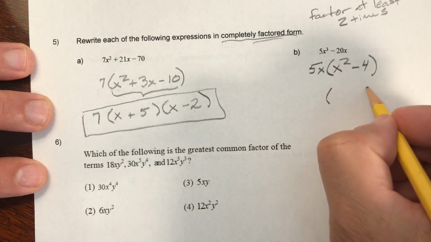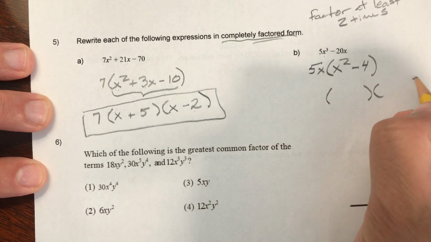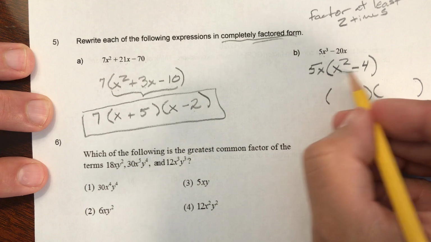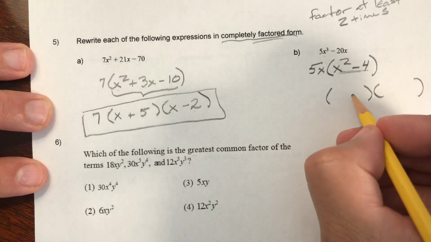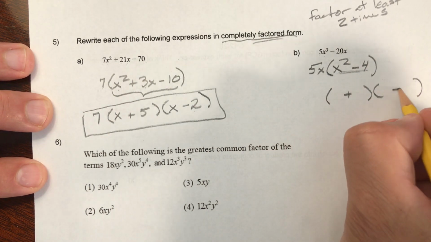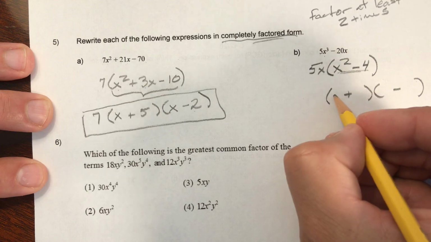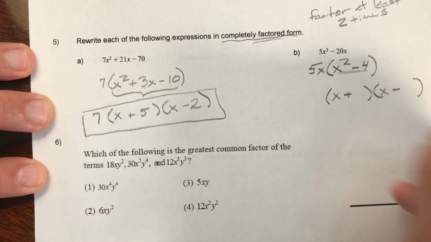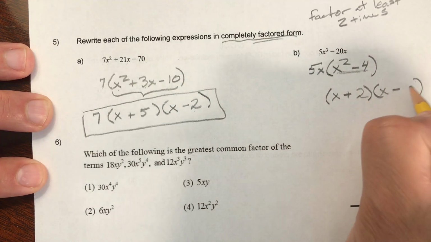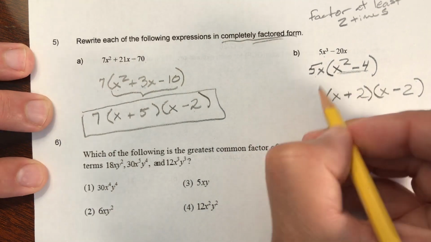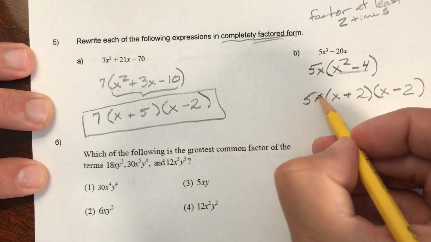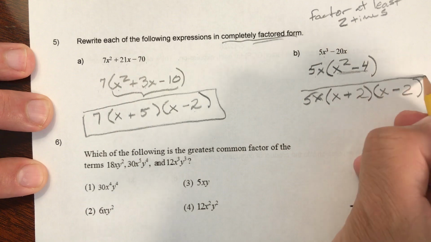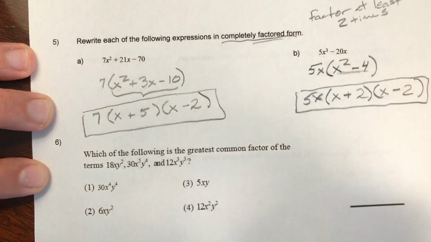They want you to do at least 2 levels. Hopefully you see that's a difference of squares. You know the square roots. So you're going to go 1 plus 1 minus. Square root of that is x. And square root of 4 is 2. And don't forget that 5x is still part of your answer. And you are done there.